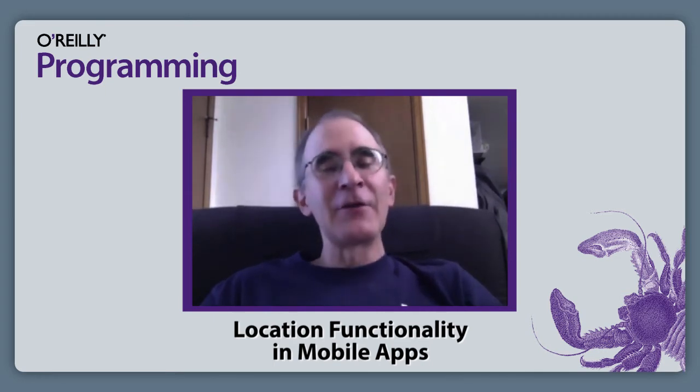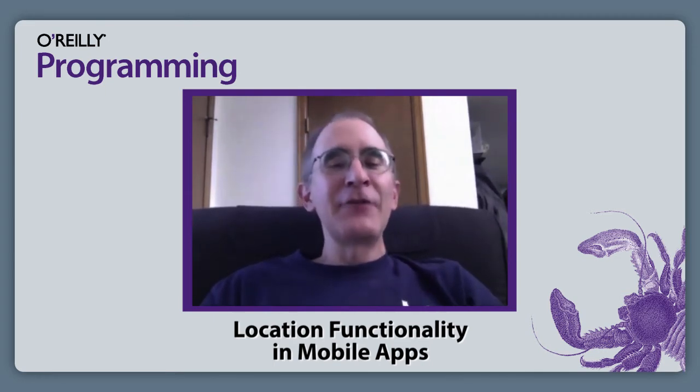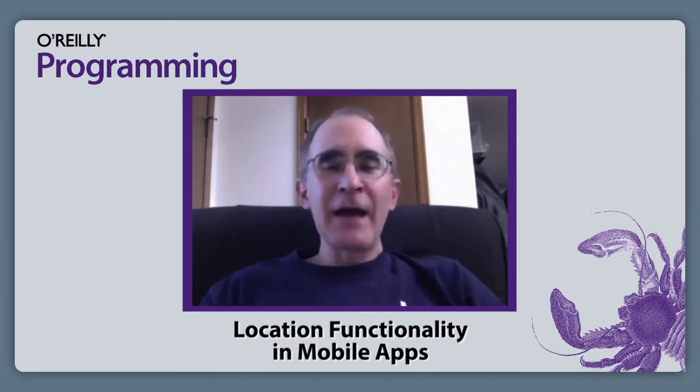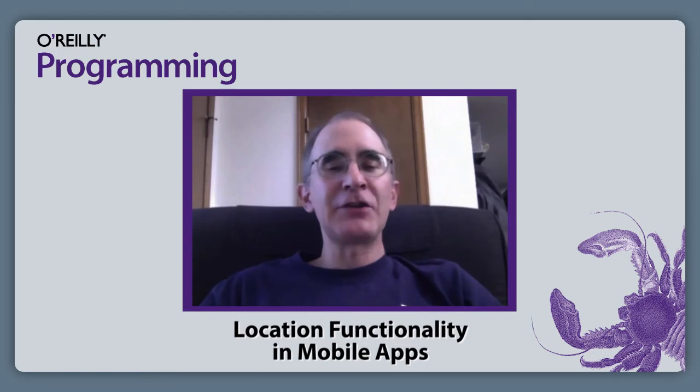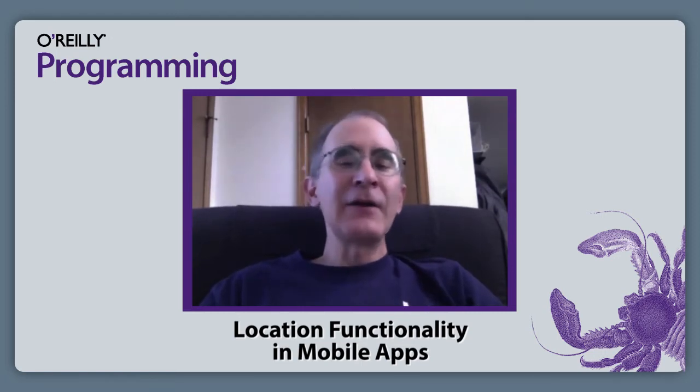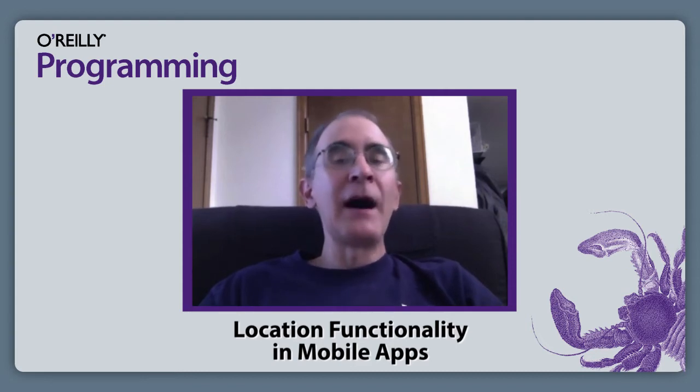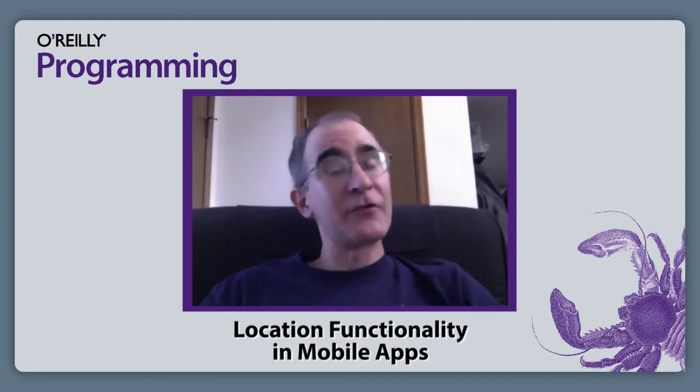Just getting a basic location off a browser, for example, if you just do what's called a snapshot and get the first location that comes from the application, you may be accurate anywhere from a couple hundred feet to several miles away from where that person is.